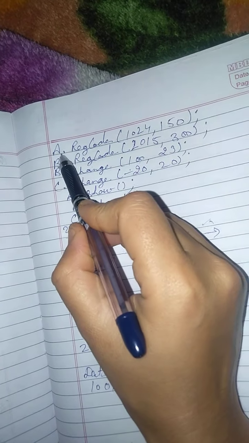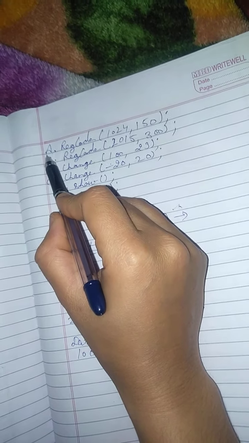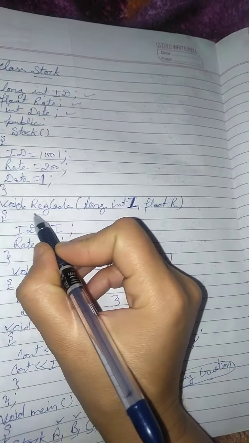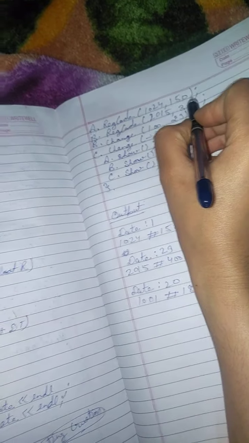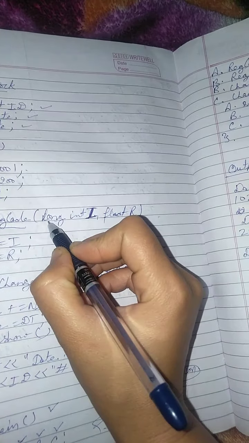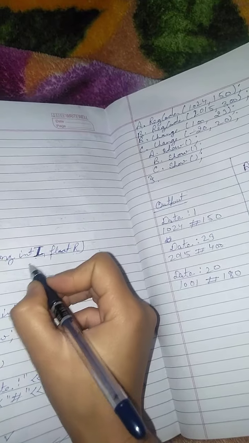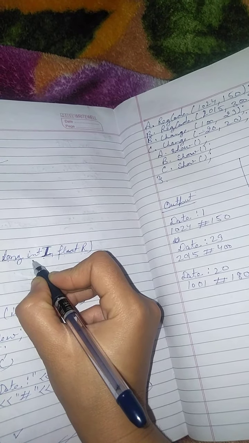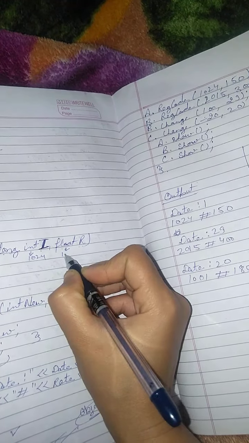Firstly, we call the function register code with the help of object A. Here is the register code, right? There are values 1024 and 150. Two variables are used here, long integer I and float R. The value of int I is 1024 and float R is 150.